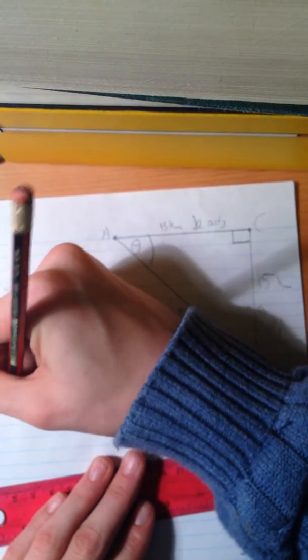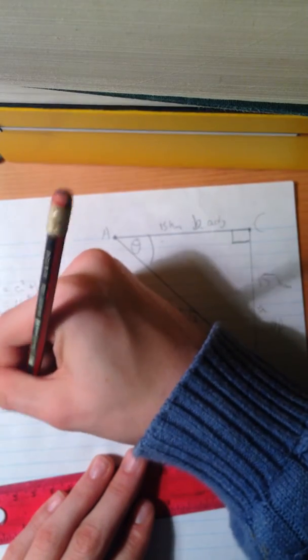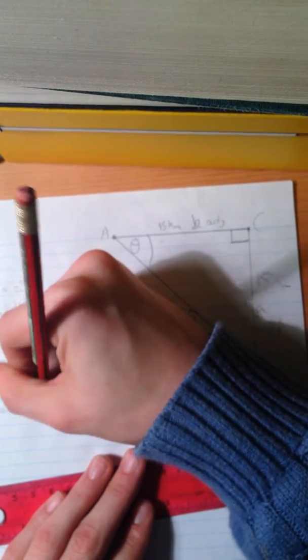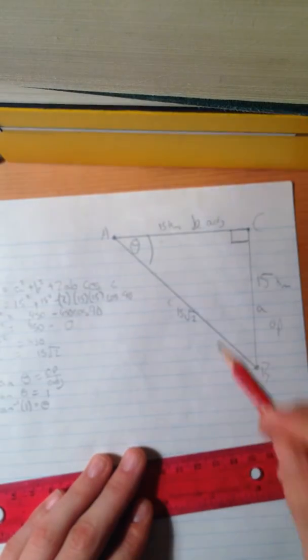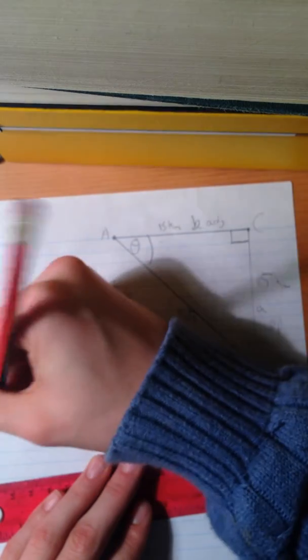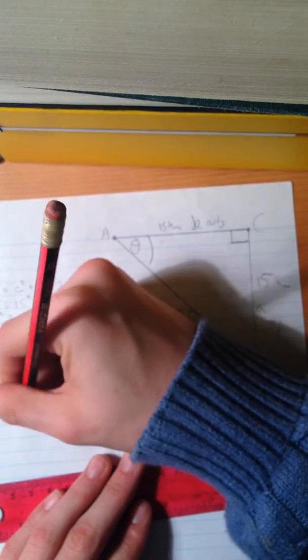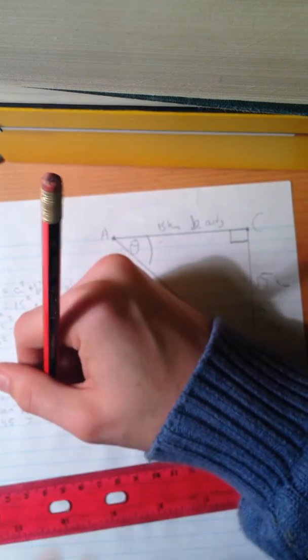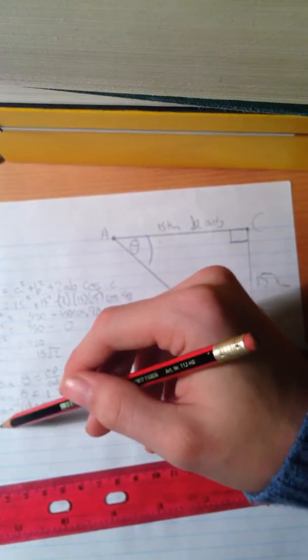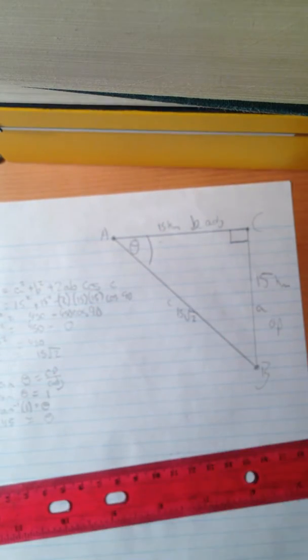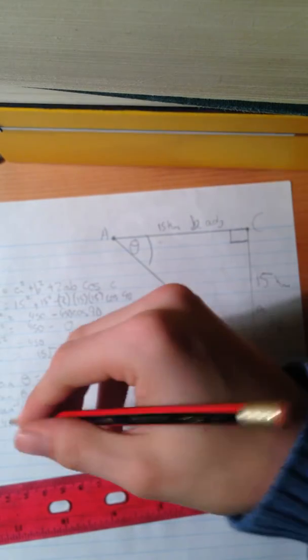So theta equals tan to the power of negative 1 of 1, which gives 45. So that's the angle theta.